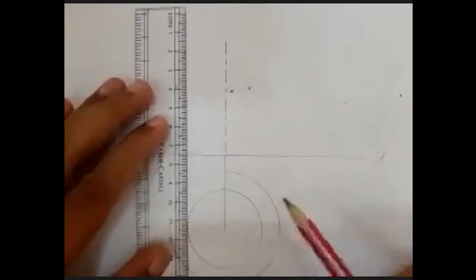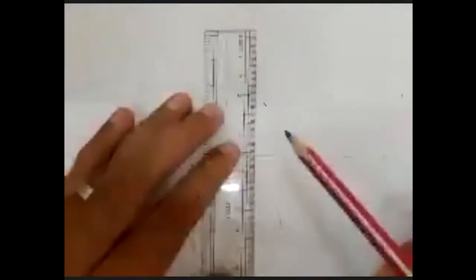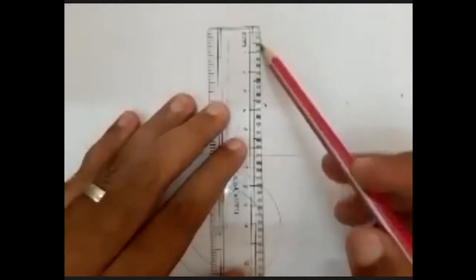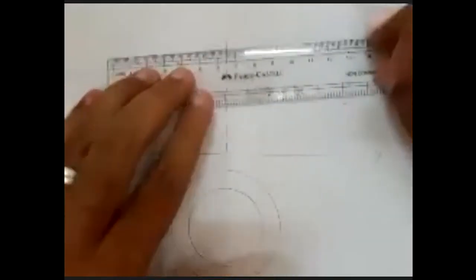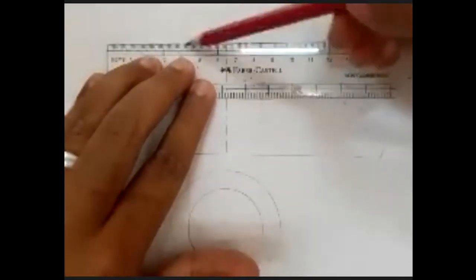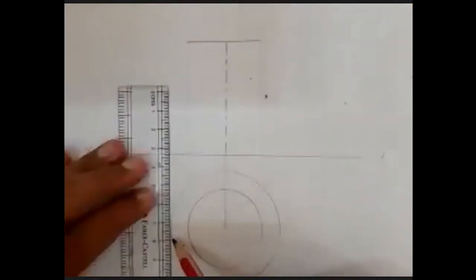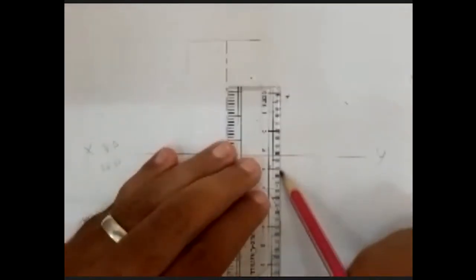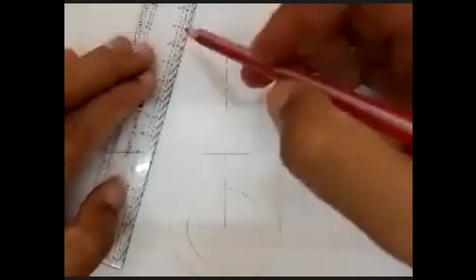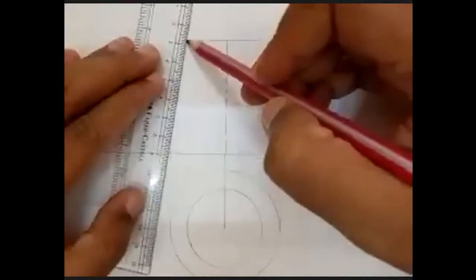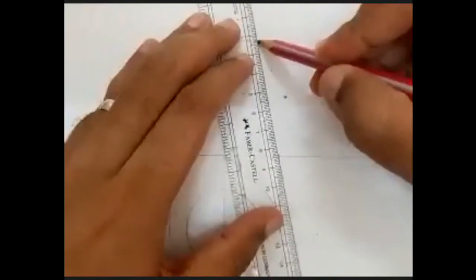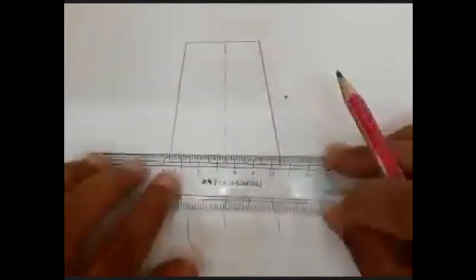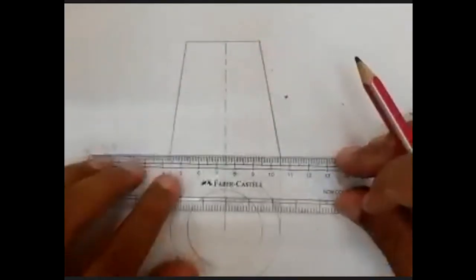This is my height, and I'm projecting it to 60 mm. Then I'm projecting this sideways, the larger circle, and I'm joining this. This portion is my frustum.